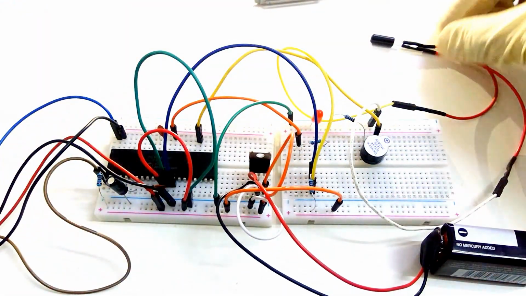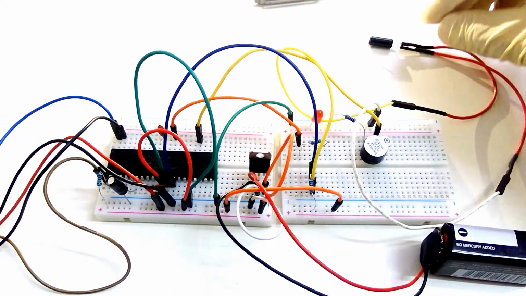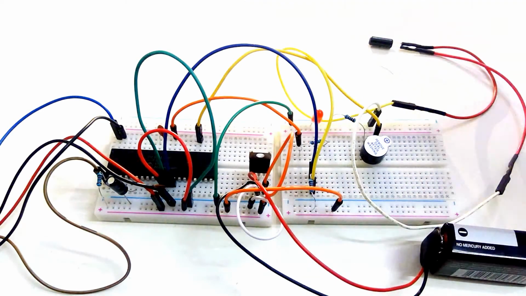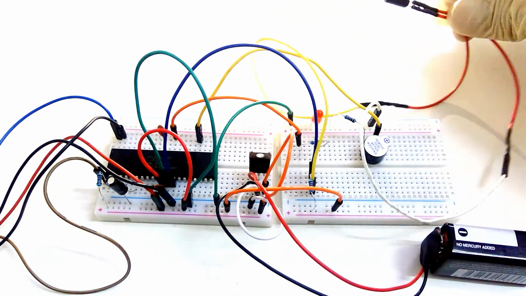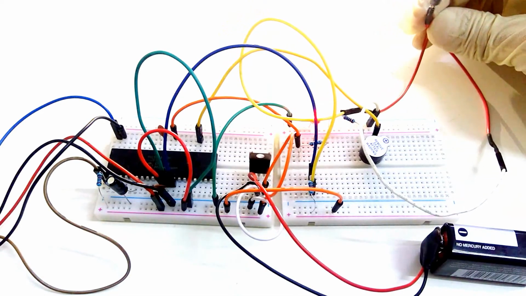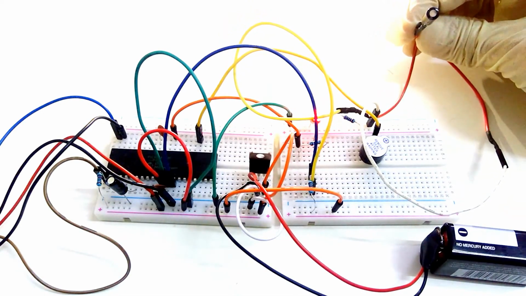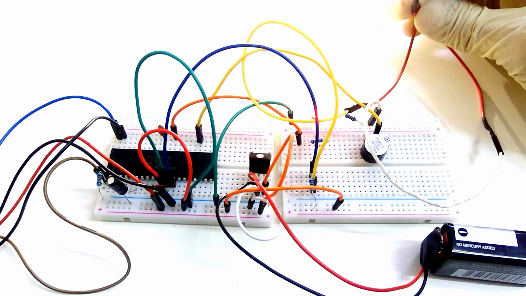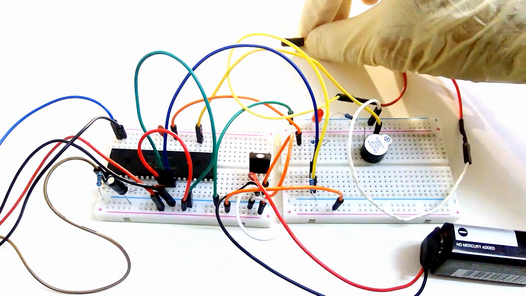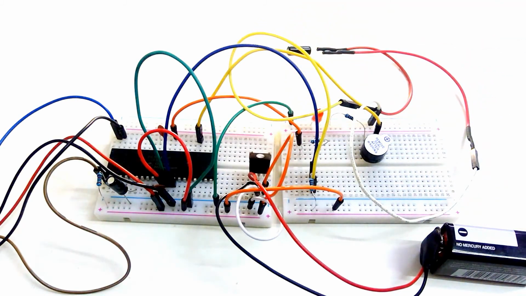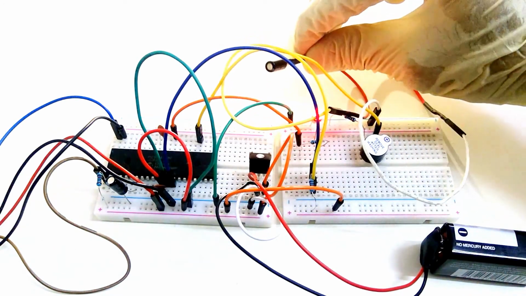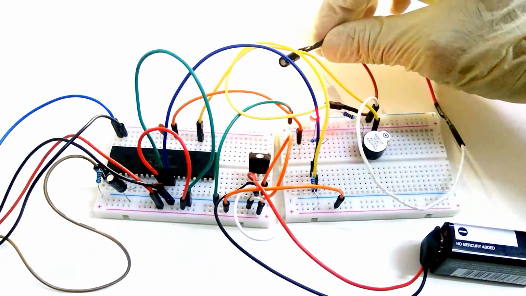Okay, so the microcontroller is powered up. You can see the tilt sensor is stationary, so you don't see any output here. Now, as soon as I tilt the sensor, you can hear the buzzer sounding the alarm, and the LED is switched on. If I place it back, again it is off. So the buzzer is off now. If I tilt it again, you can hear the buzzer sounding the alarm, and the LED is switched on.